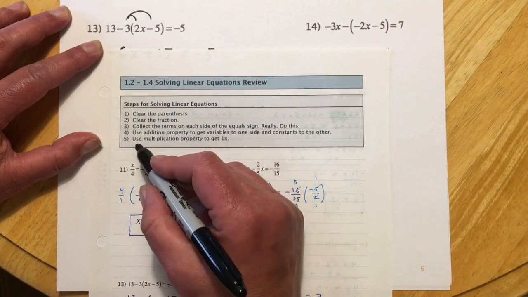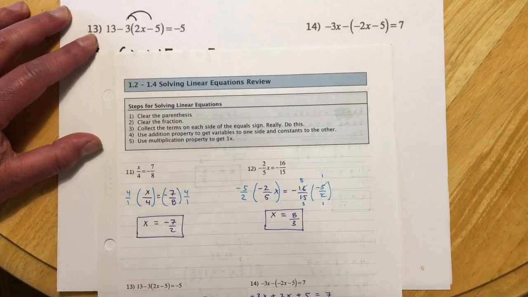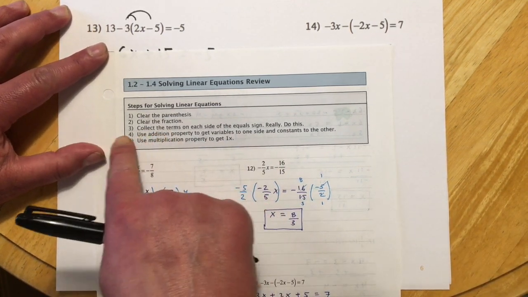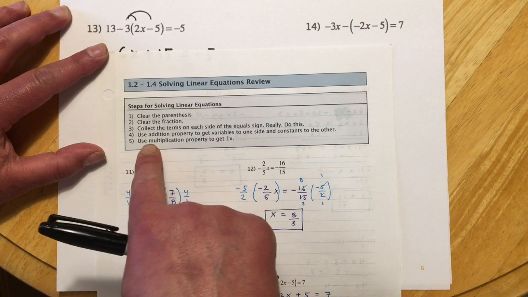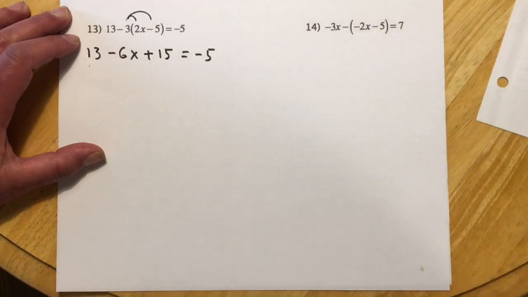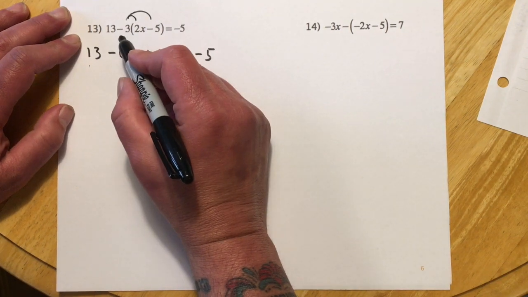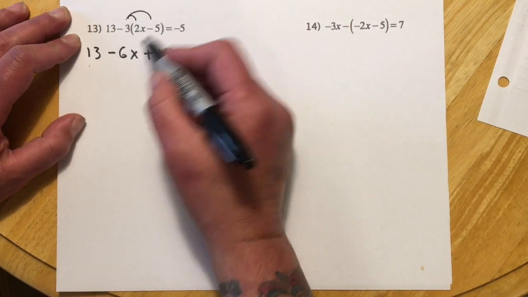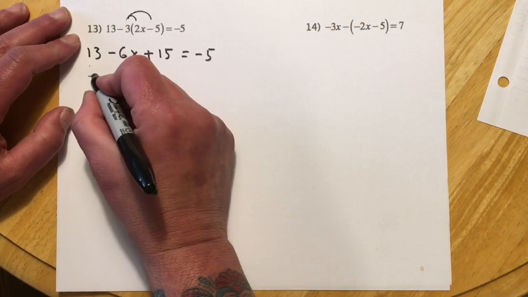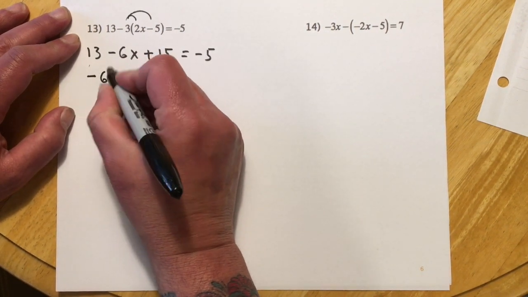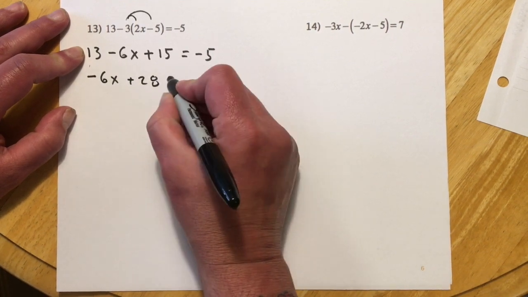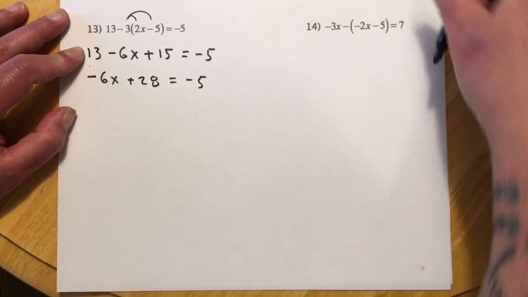And then step 4 is addition property, step 5 is multiplication property. And so basically step 3 is section 1.1, step 4 is section 1.2, and step 5 is 1.3. So how that looks here is the first thing I do is clear the parentheses, and now I'm at the collect everything I can on one side or the other. So that's going to make minus 6x. 13 and 15 will be a 28 equals negative 5.